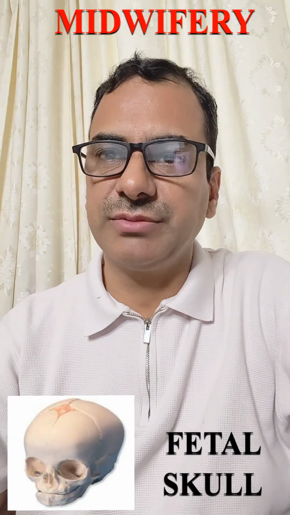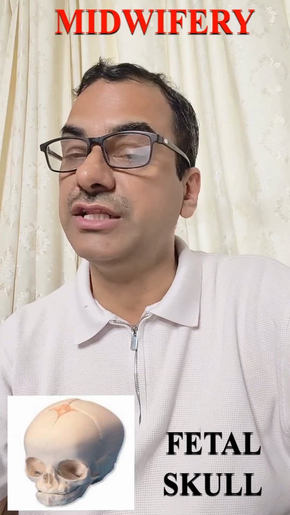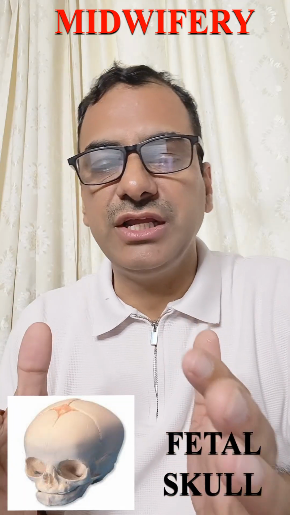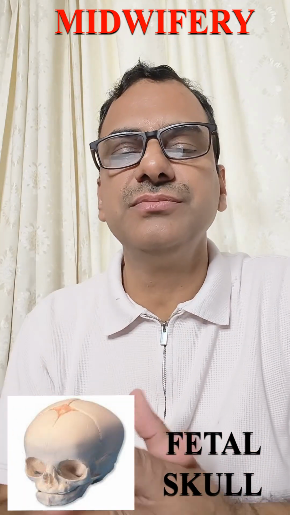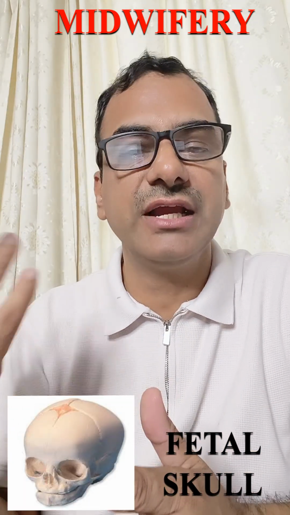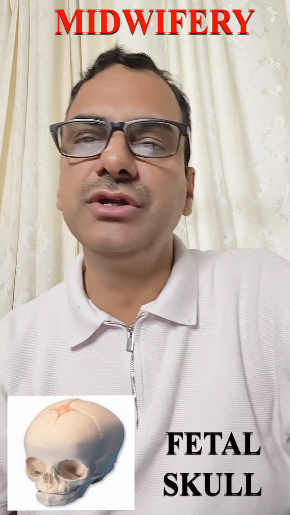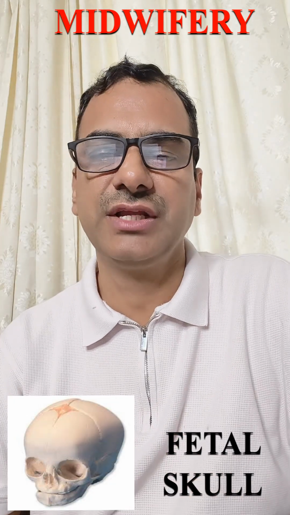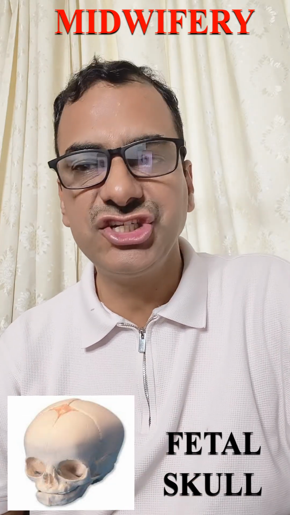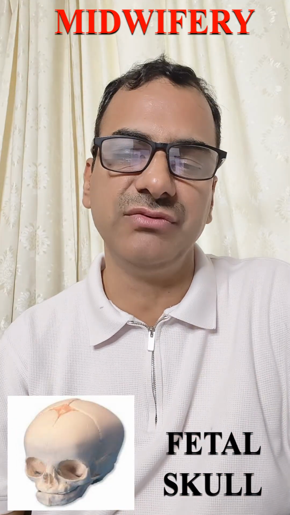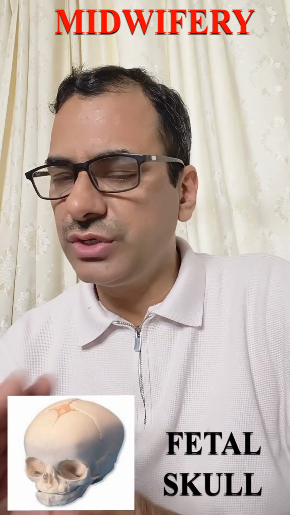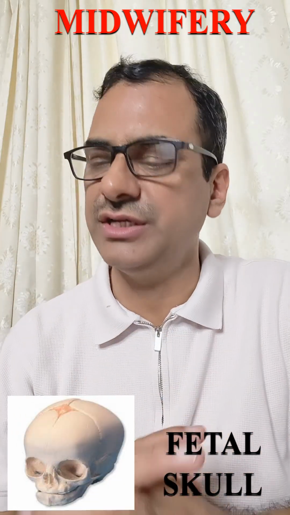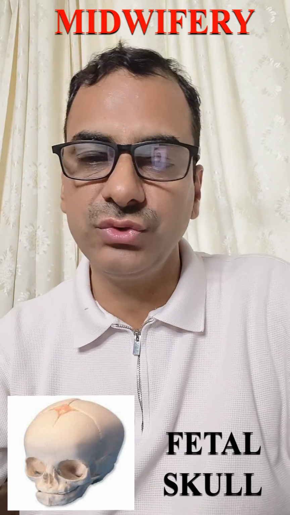Now we will discuss the diameters of the fetal skull. These diameters are very important because they explain how the fetus comes out of the pelvic cavity. Knowledge of the diameters of the fetal skull along with the diameters of the pelvis allows the midwife to determine the relationship between the fetal head and the mother's pelvis. There are 6 longitudinal diameters and 2 transverse diameters, so a total of 8 diameters we will discuss here.